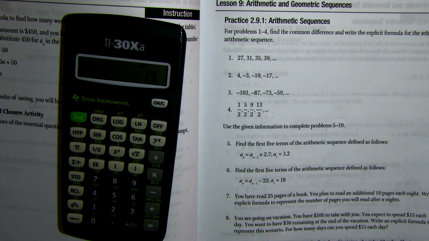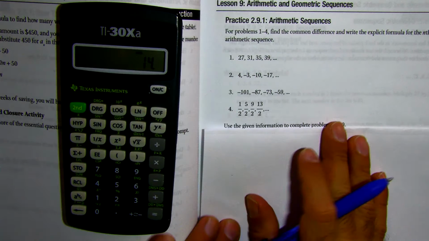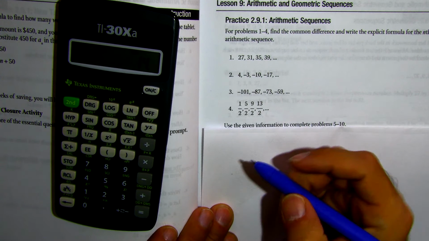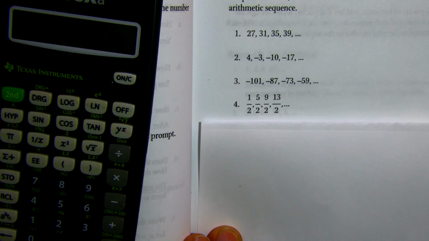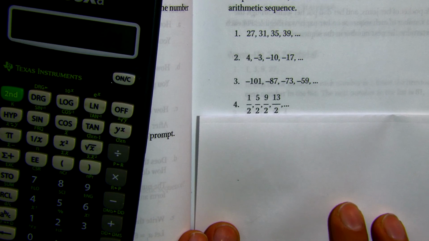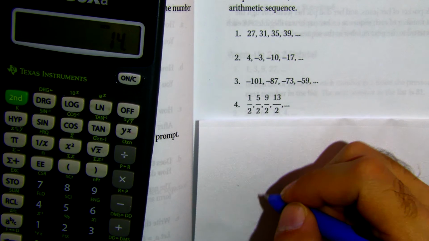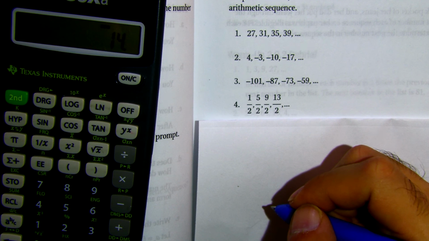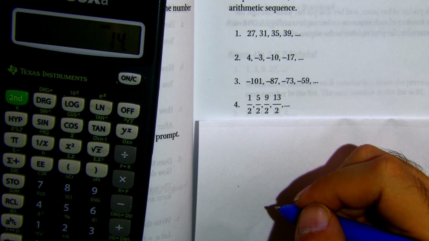All right, let's see number 4. Okay, here's the thing. If fractions, you're like, I hate fractions, I hate them. And then you think about it for a while, you're like, nope, still hate them. Hey, guess what? A half is 0.5.